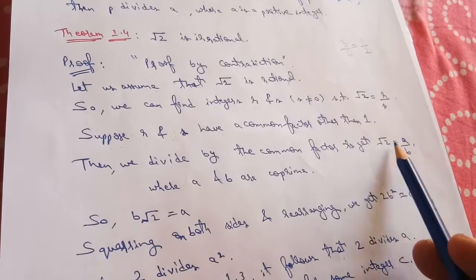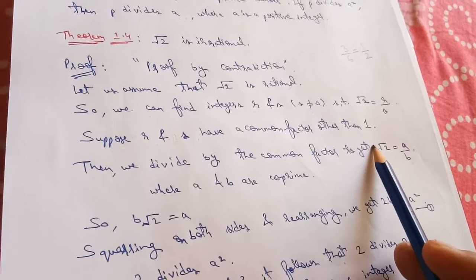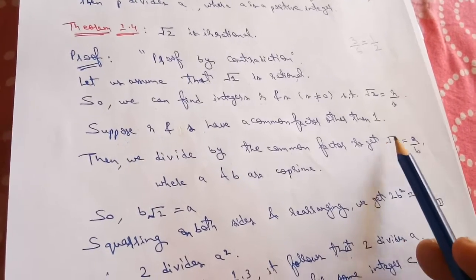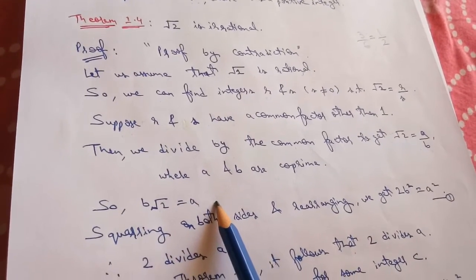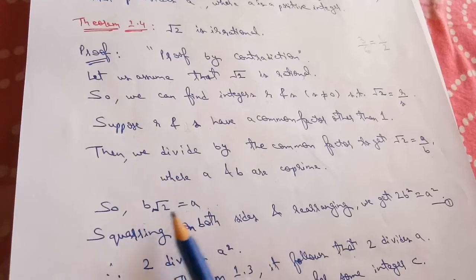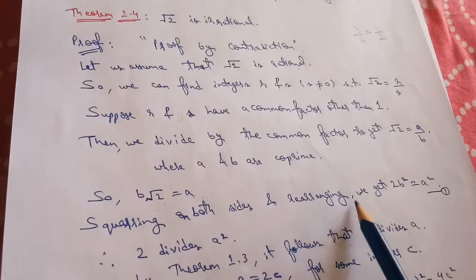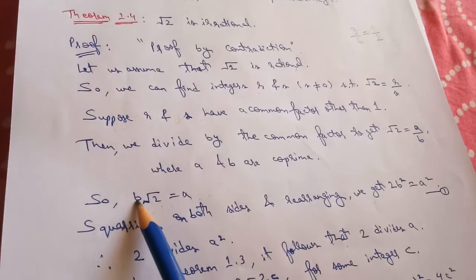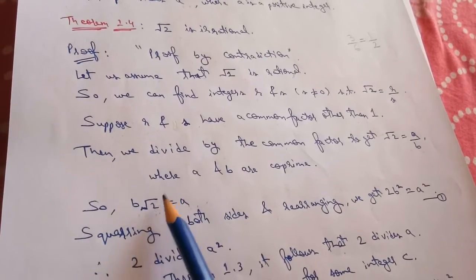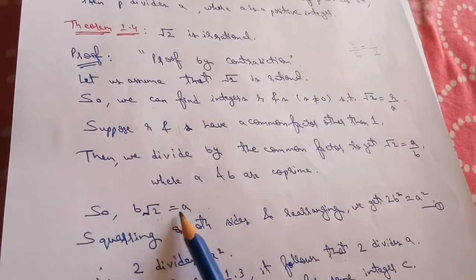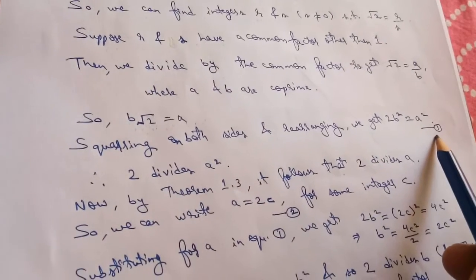Cross multiply, that means this b will go here. It is division, so on the left hand side it will get converted to multiplication. So we will get root 2 b is equal to a, or b root 2 is equal to a. Now squaring both sides and rearranging, b square will be b square, and root 2 square will be 2, equal to a square. Suppose we take this equation as equation number 1.